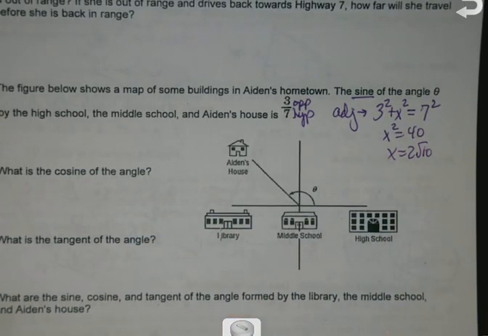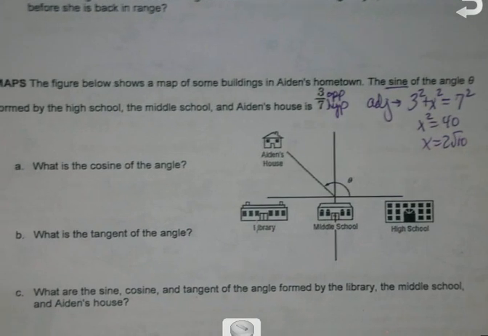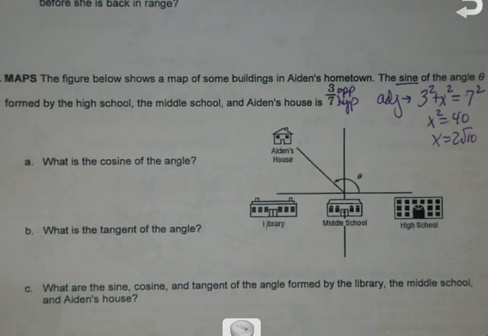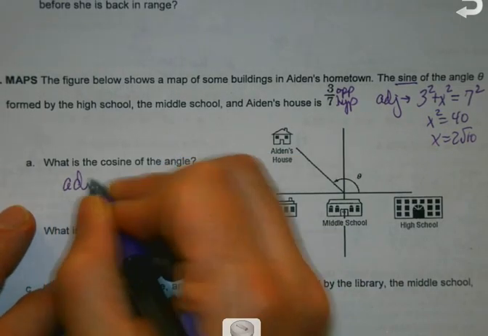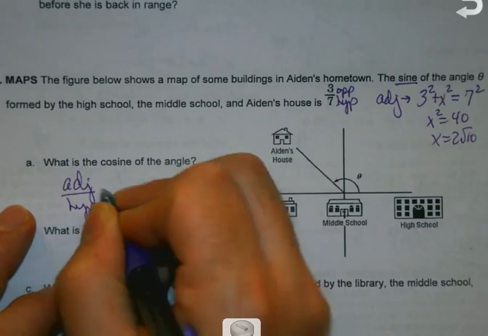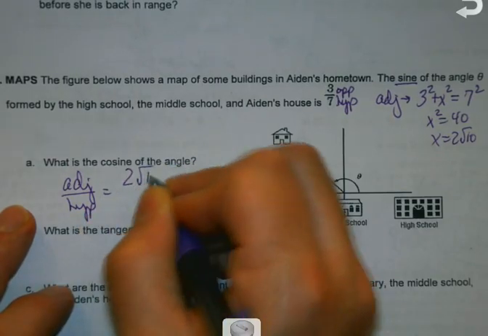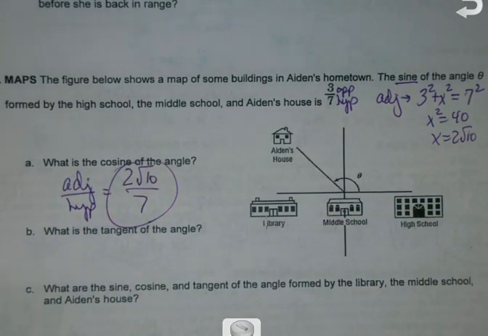So you're like, okay, I can kind of see how this all works. So once I get that, now I can kind of go back through and build some of these things. Okay? Cosine of the angle. Cosine is adjacent over hypotenuse. Adjacent over hypotenuse. Nothing too complicated to have to deal with.